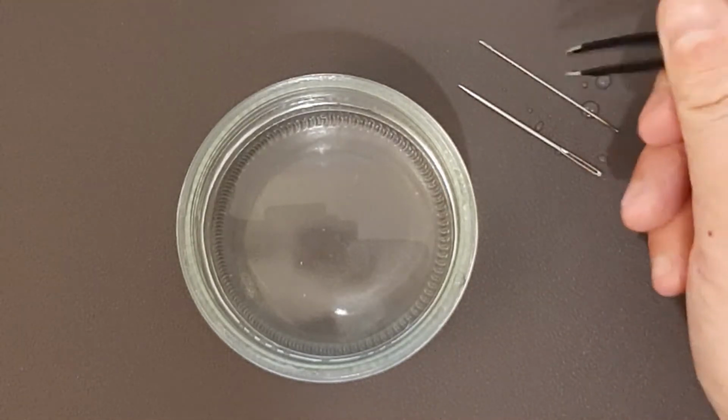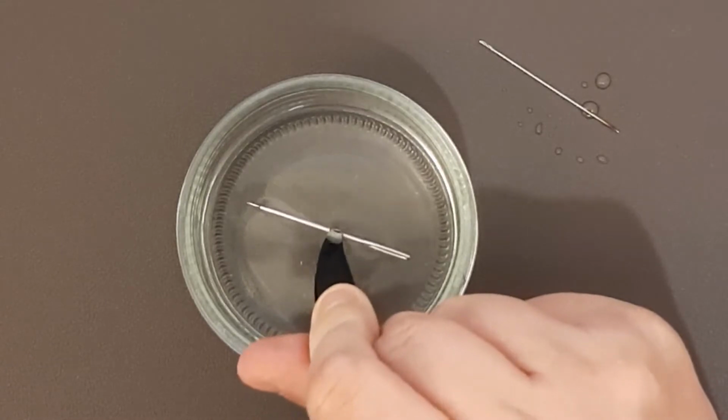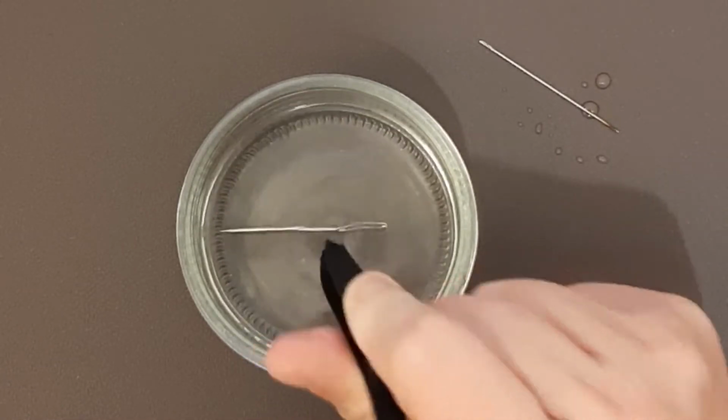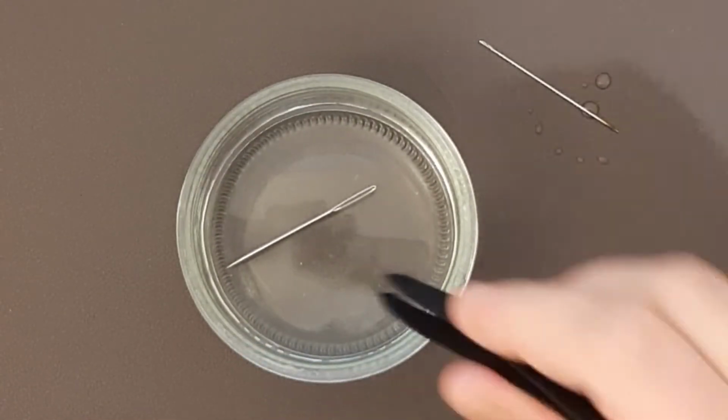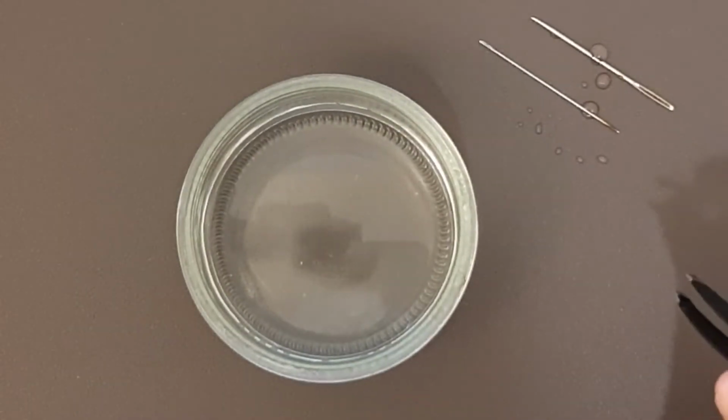So if I put this thick, heavy gauge needle and try and balance it on the water, it will just fall straight to the bottom. Its weight is so great that it overcomes those cohesive forces.